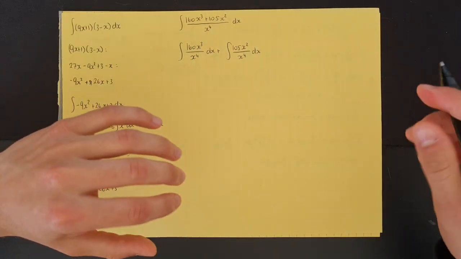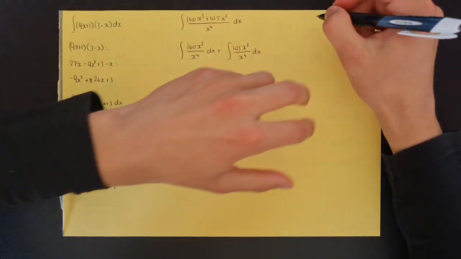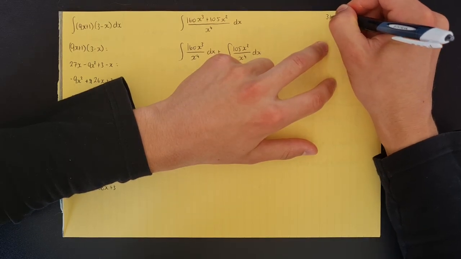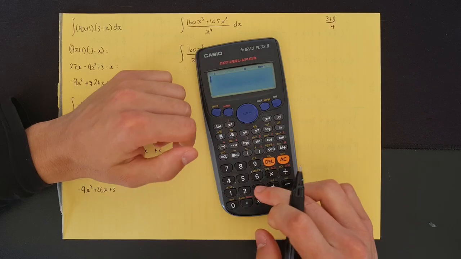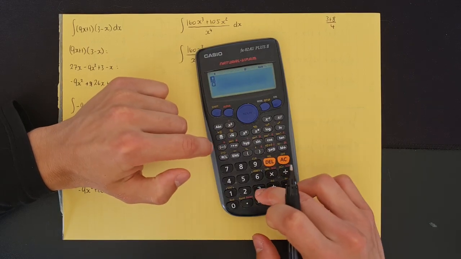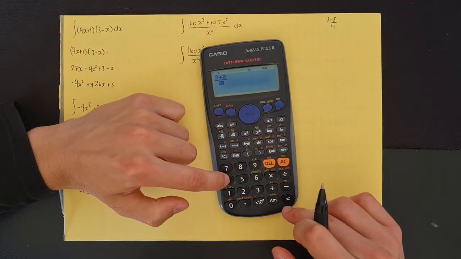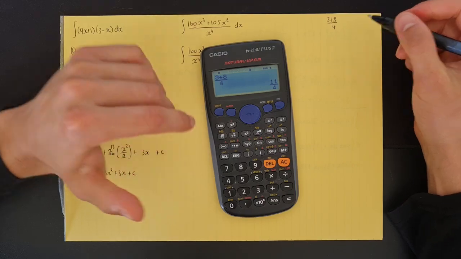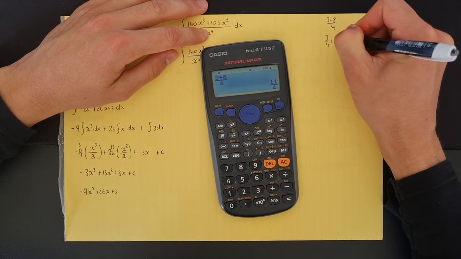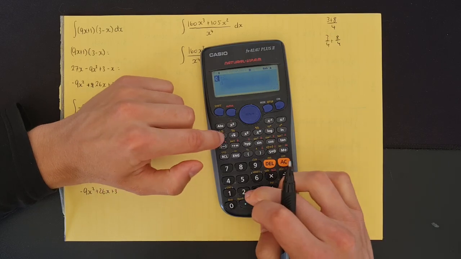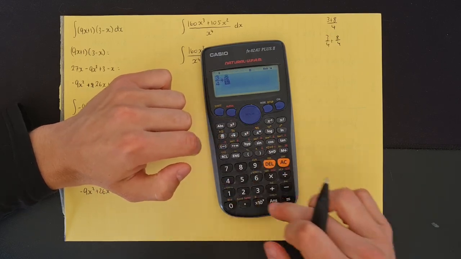Okay, and I'm going to quickly do a very simple example. So let's say we had 3 plus 8 over 4. Okay, 3 plus 8 over 4 is 11 over 4. That is the same as 3 over 4 plus 8 over 4. Let's check. So 3 over 4 plus 8 over 4.